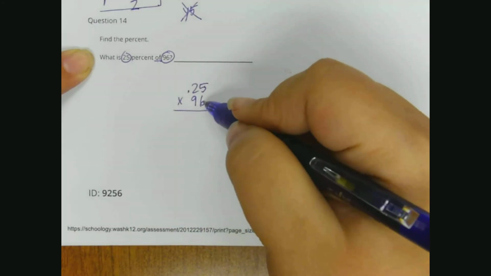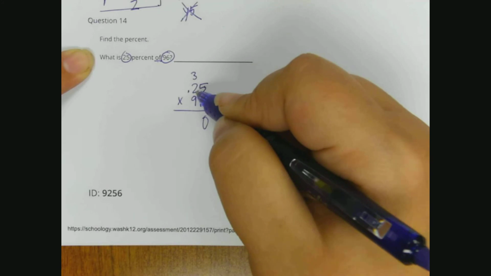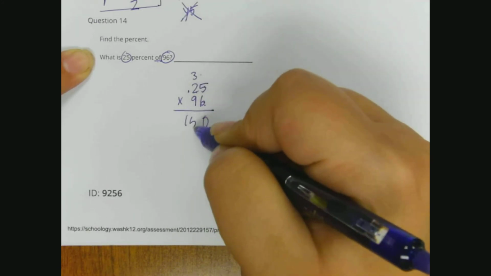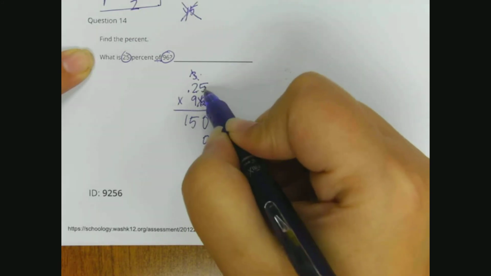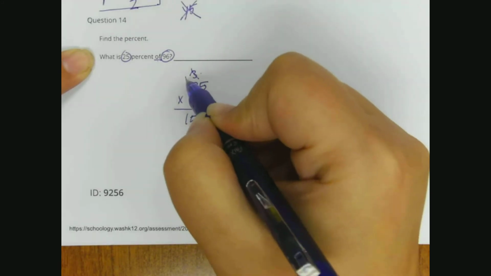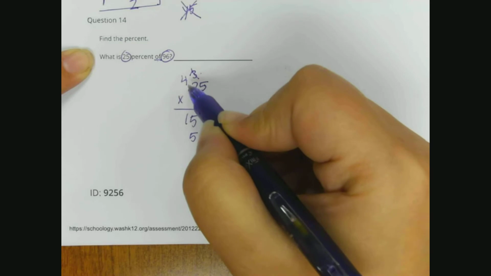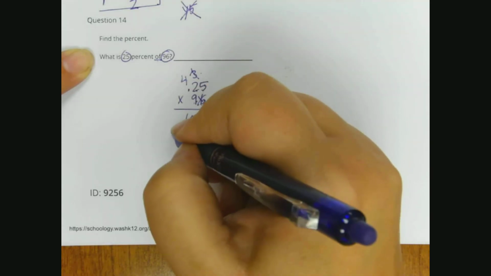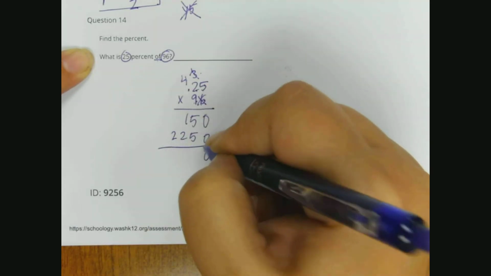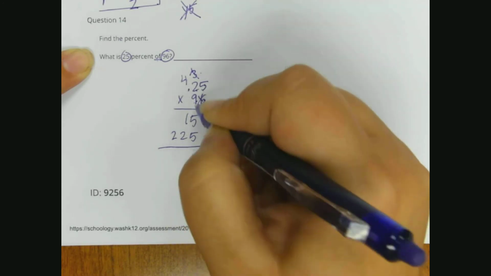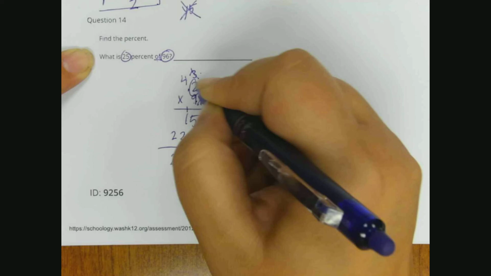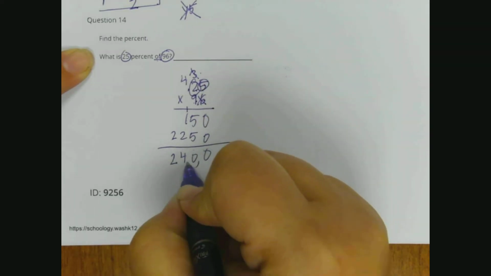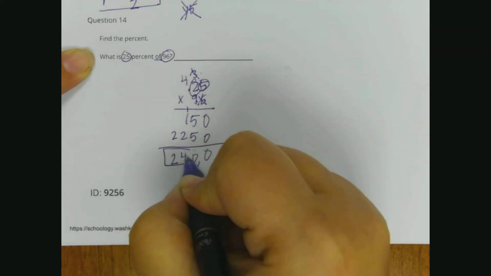5 times 6, that's 30. 2 times 6 is 12, plus 3 is 15. Hold your place. 5 times 9 is 45. 2 times 9 is 18, plus 4 is 22. And add those together. 5 plus 5 is 10. 2, 3, 4. Bring down the 2, and I have 2 places behind the decimal, so I'm going to go over 2 right there, and my answer is 24.